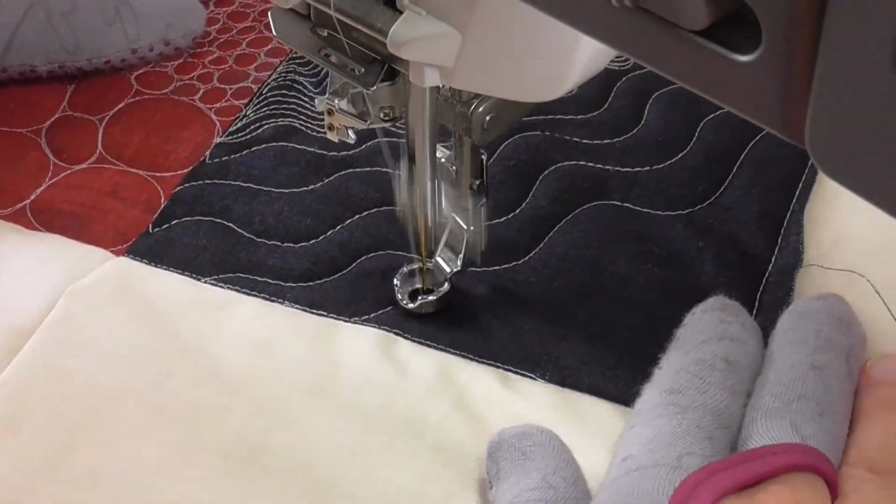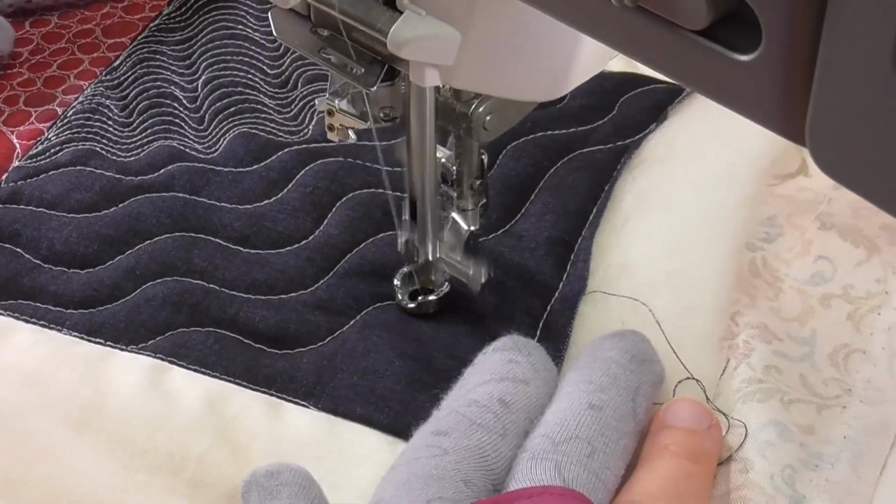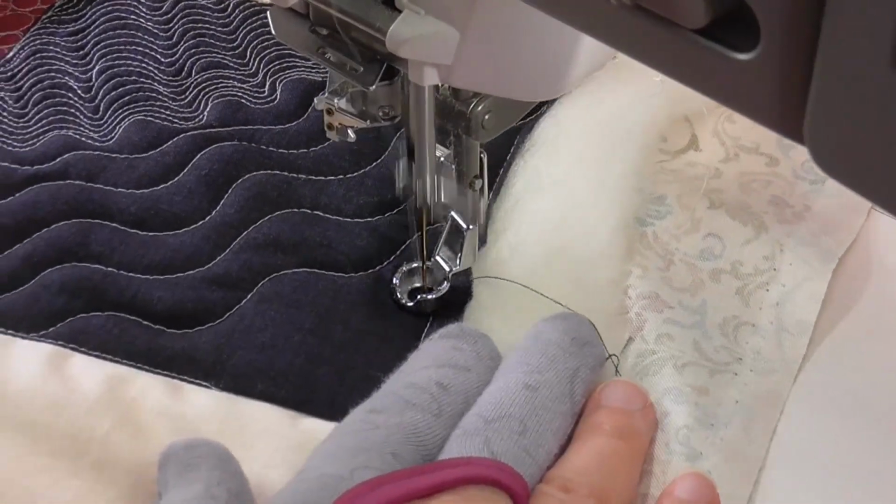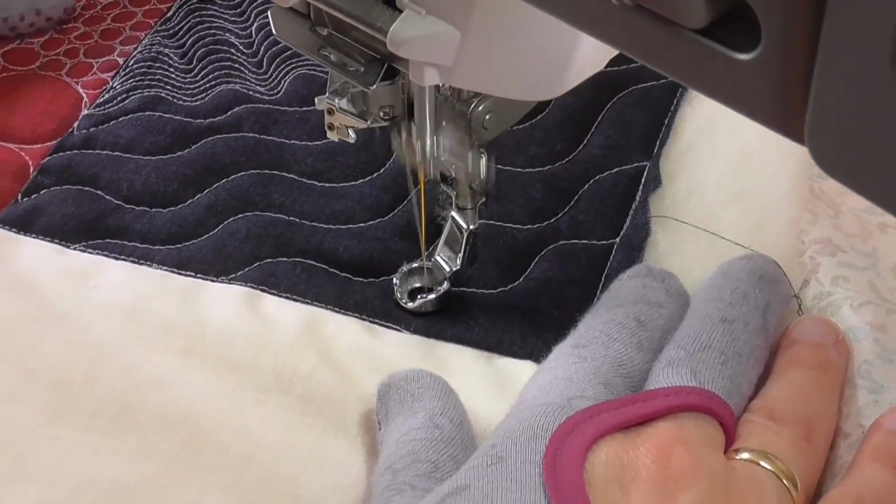Wavy lines are always great to use. They do not have to be dense. There's lots of interest, lots of movement, and we can see the texture.